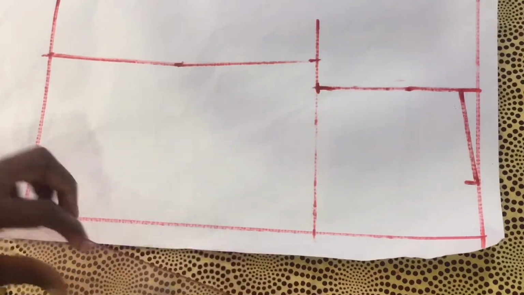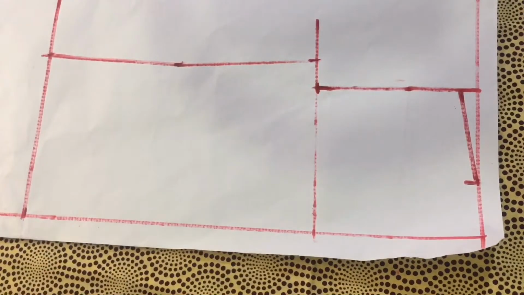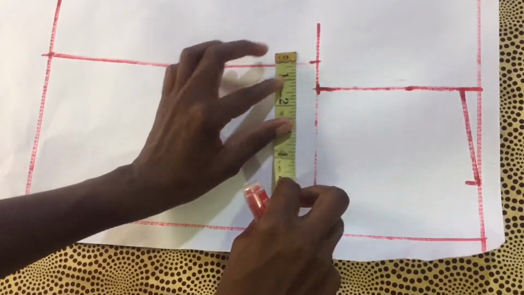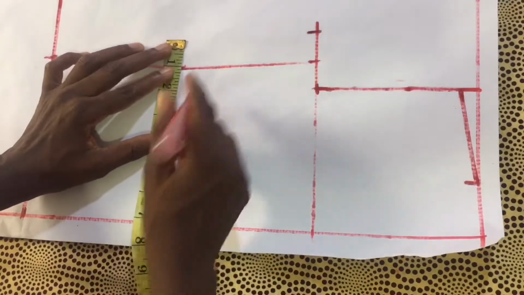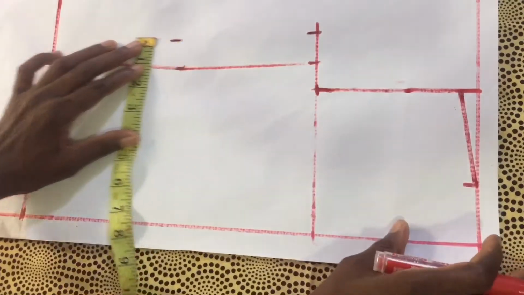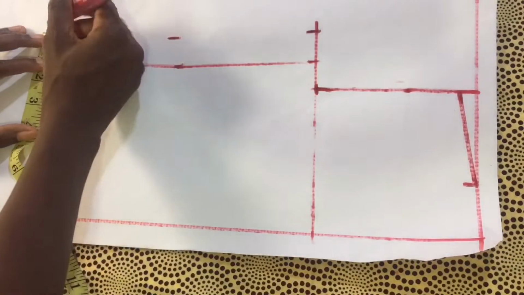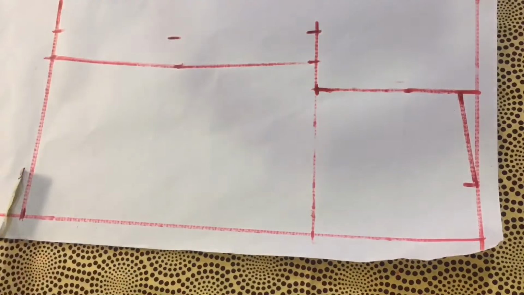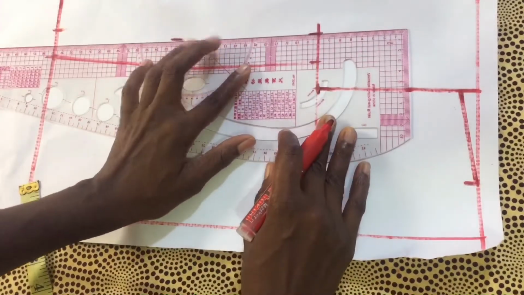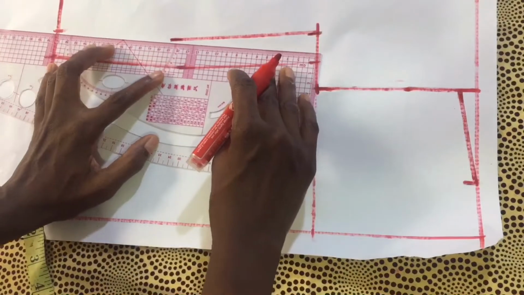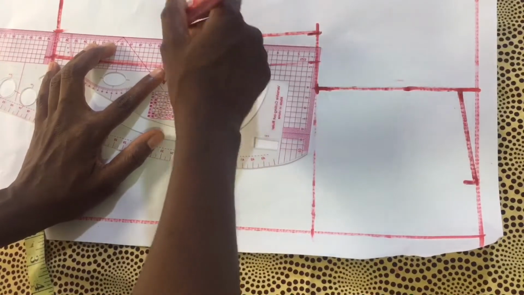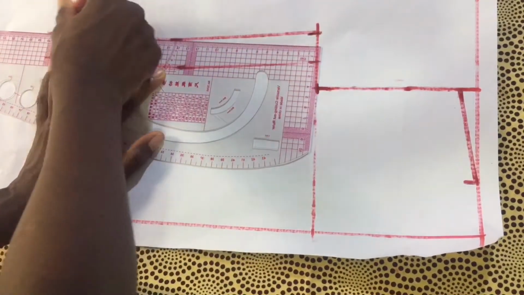After which you can now add your sewing allowance of 1 inch. 1 inch is okay for your sewing allowance. So I'll add my 1 inch, and I'll also add my 1 inch here, and also here. And then I'll take my ruler and connect it again together like this and like this.